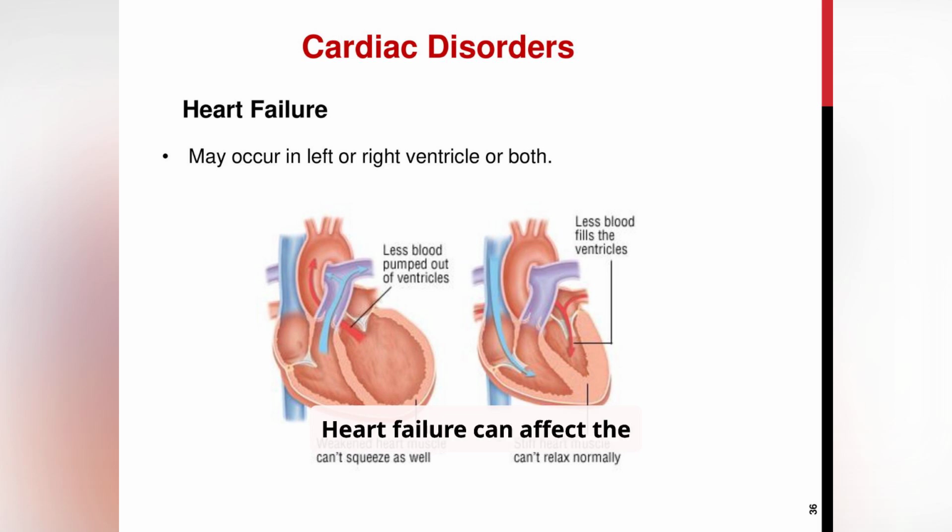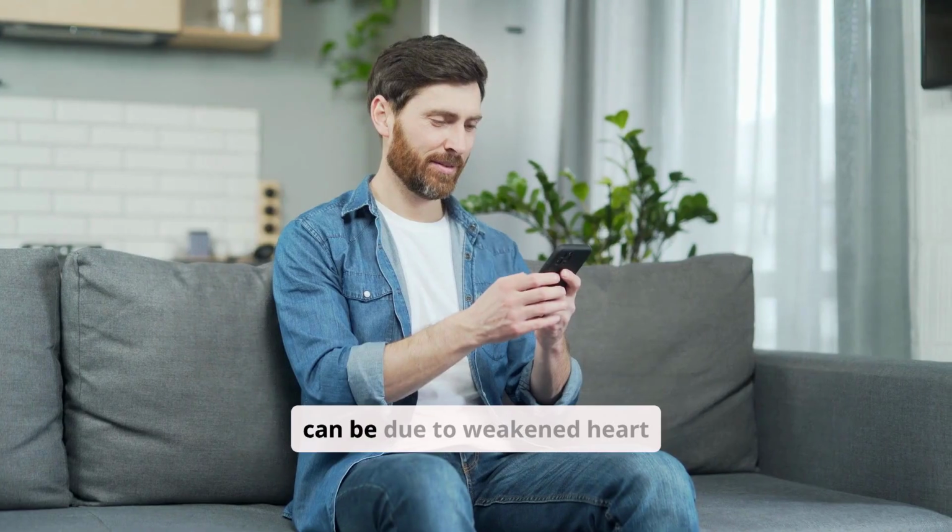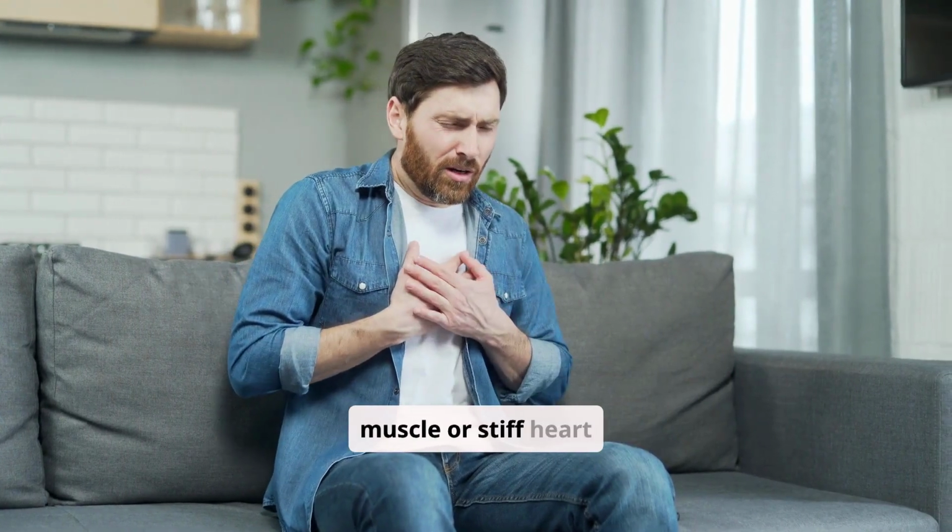Heart failure can affect the left or right ventricle, or both. It occurs when the heart is unable to pump enough blood to meet the body's needs. This can be due to weakened heart muscle or stiff heart muscle.